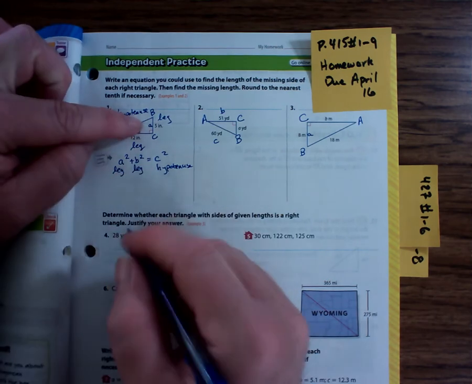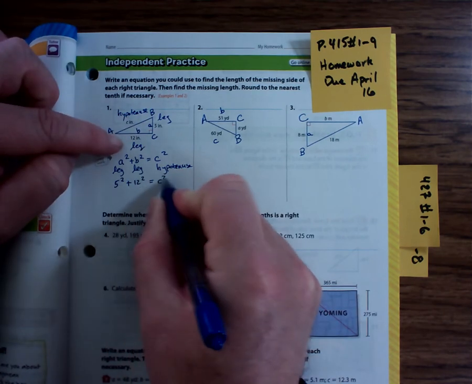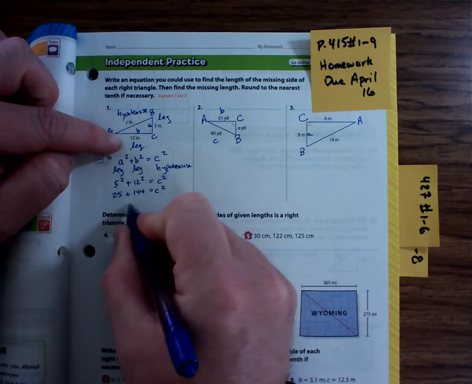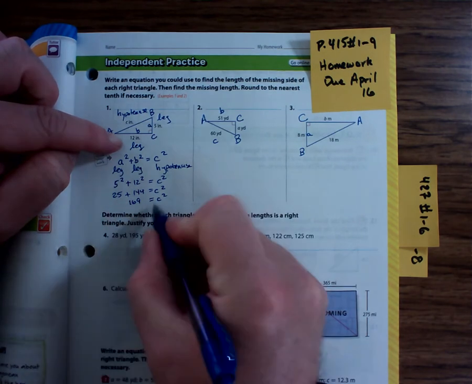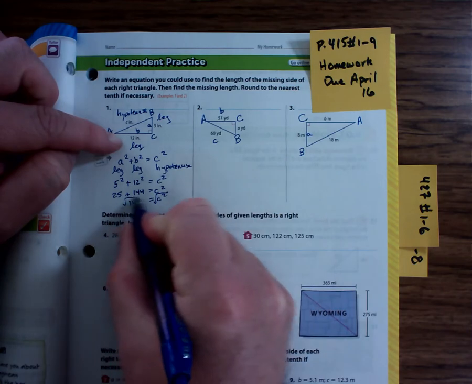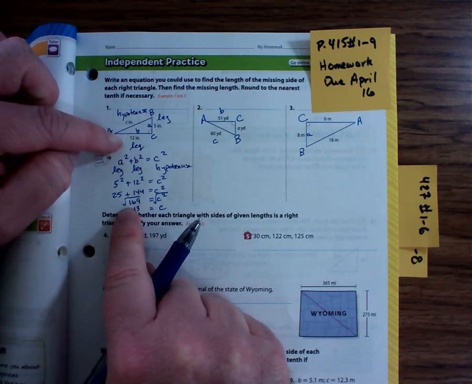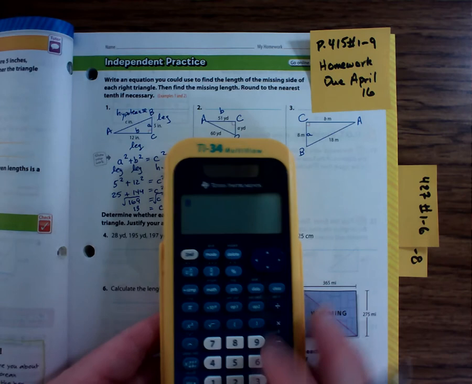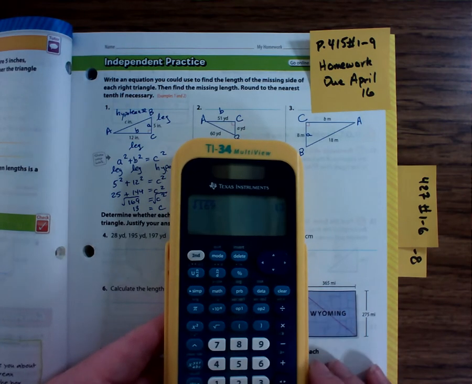Then you're just plugging in 5 squared plus 12 squared equals c squared. 25 plus 144 equals c squared. That's 169. And at this point, this is where we apply the square root of both sides. And you end up with 13 equals c. The square root of 169 is 13. If you need to use your calculator, you would put in the square root symbol, 169, and equals.